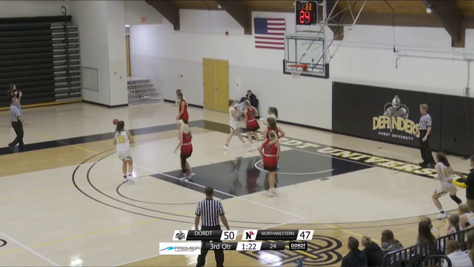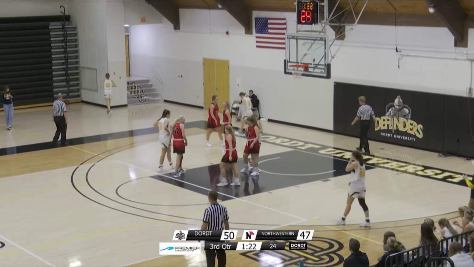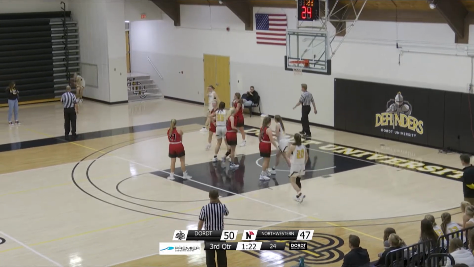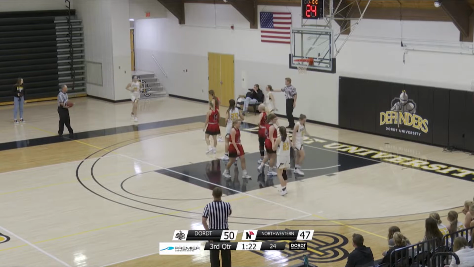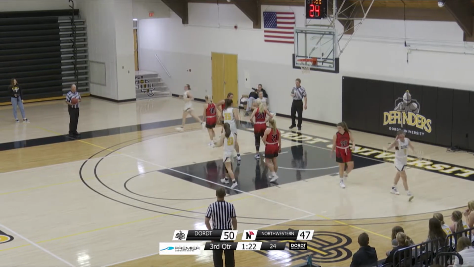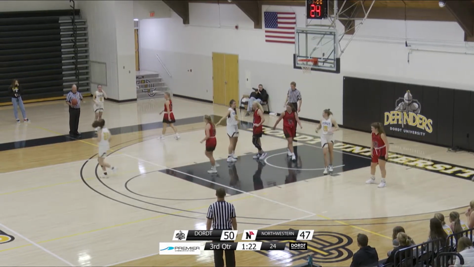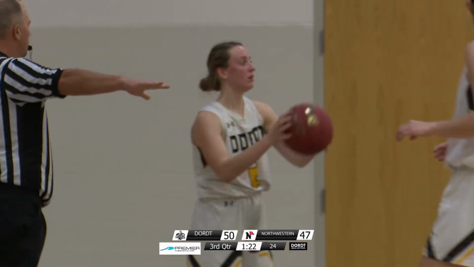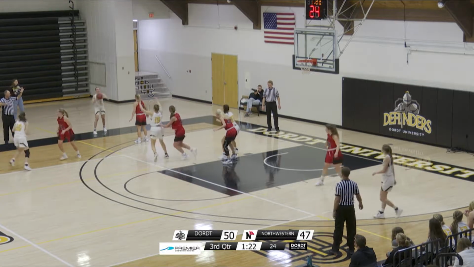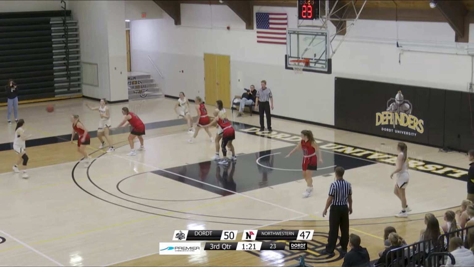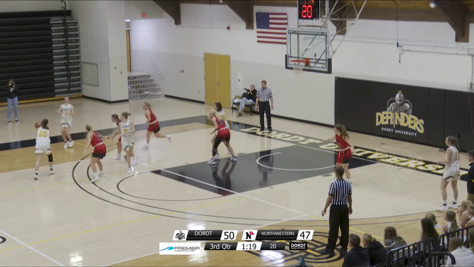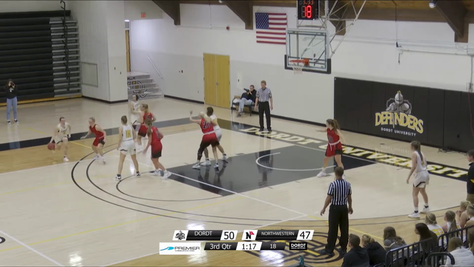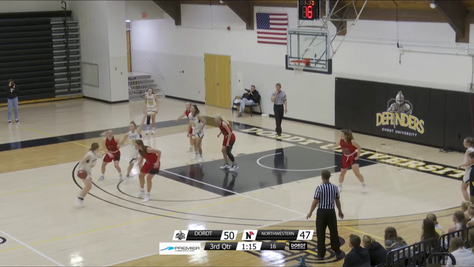Defenders come away with it quickly into the corner. Pass is tipped out of bounds, and the defenders will keep it. Sievers over to inbound it. Gets it in. She got it into Caparis there. Now Sievers has it again, top of the key.